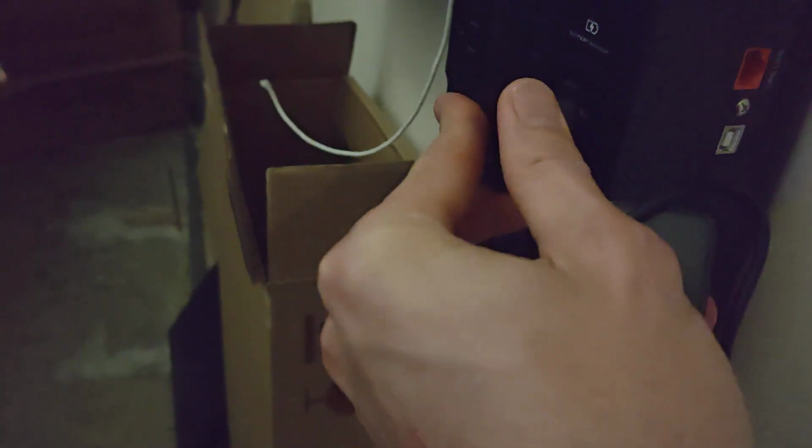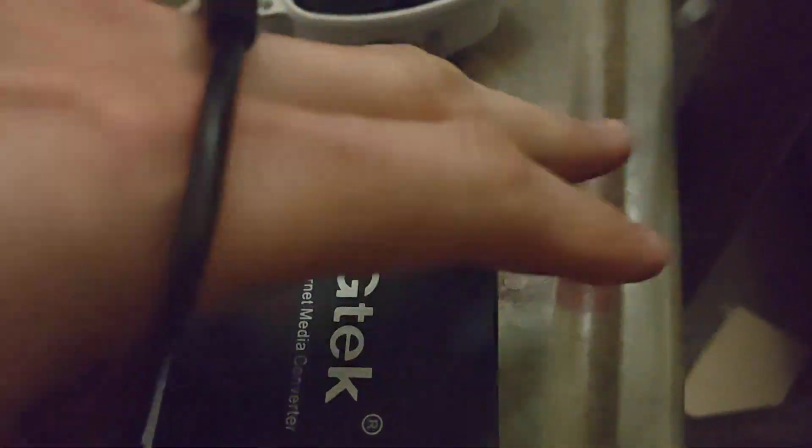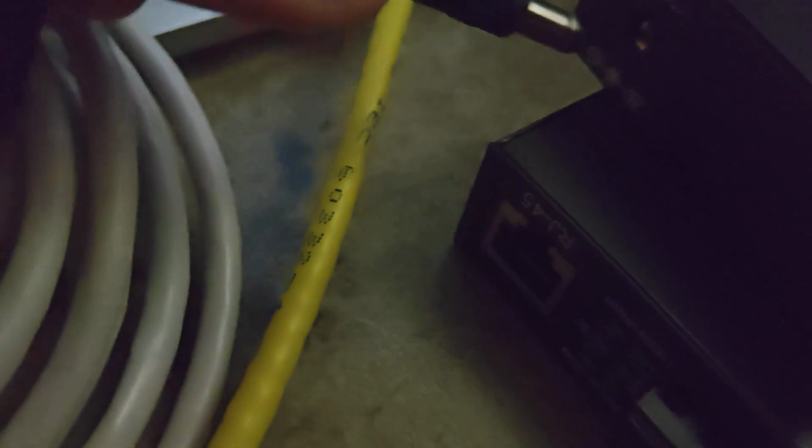Alright, so for starters, we'll plug in two of the power bricks here. We'll run this wire over to the modules. A little tricky with one hand, but you guys get the point. So it's on the back side. There we go. Plug in one and plug in the other.